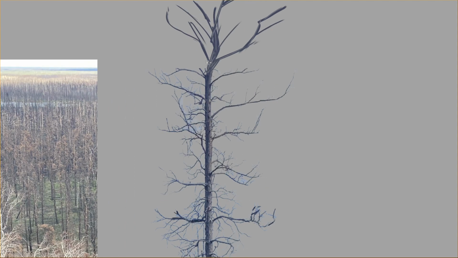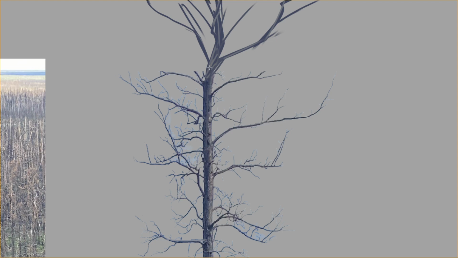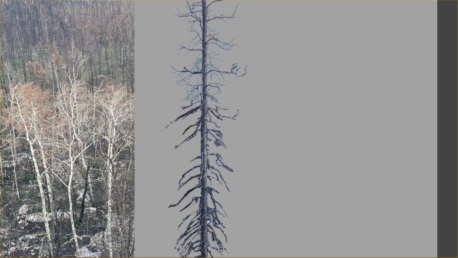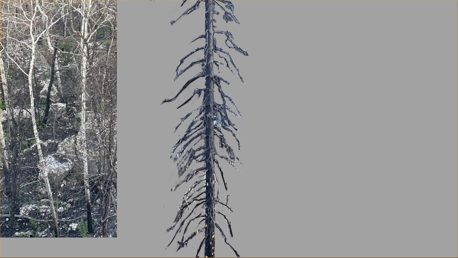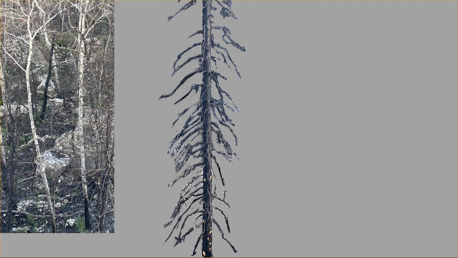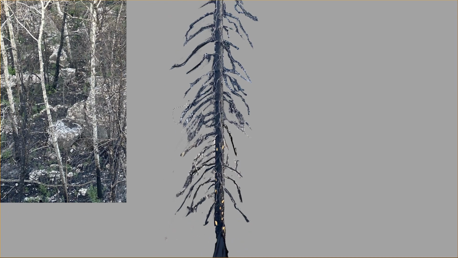There we go. All of this light blue stuff, this sky basically, needs to go. Otherwise it's going to look pretty funny in game.